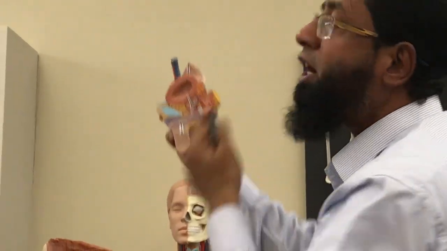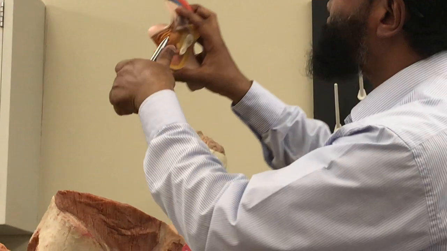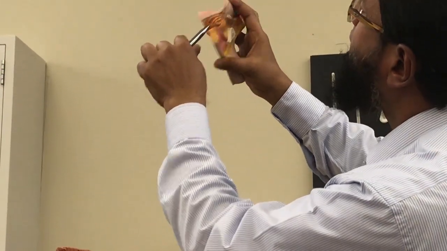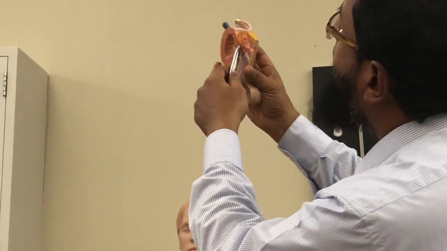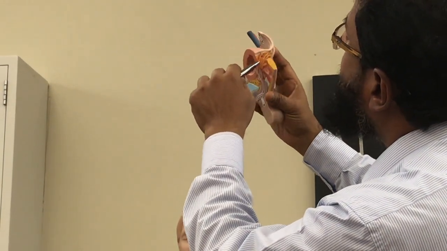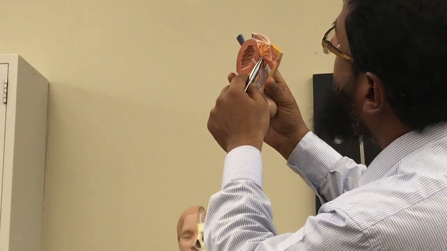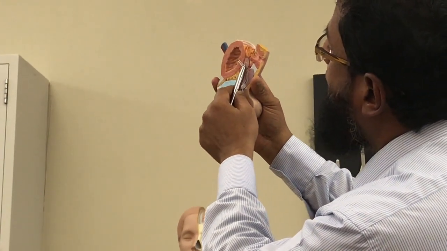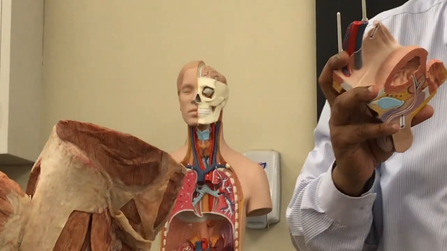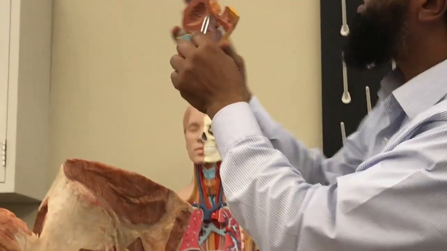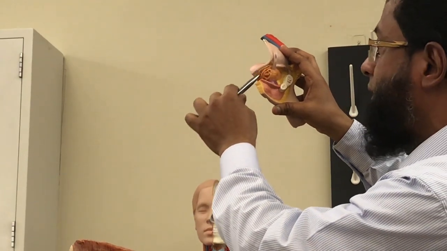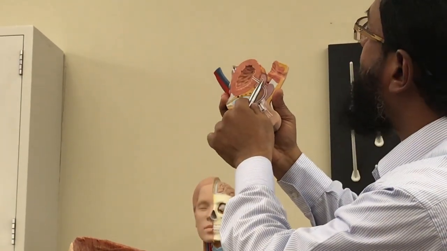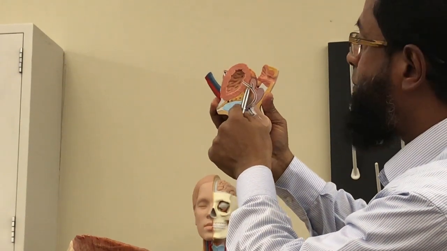The ejaculatory duct: this is the vas deferens, this is the seminal vesicle. The seminal vesicle leads to a duct, and when the vas deferens unites with the duct of the seminal vesicle, it becomes the ejaculatory duct. So two ducts are responsible for the formation of the ejaculatory duct: one is the duct of the seminal vesicle, the other is the duct of the vas deferens. So this is the ejaculatory duct. This is the prostatic urethra.